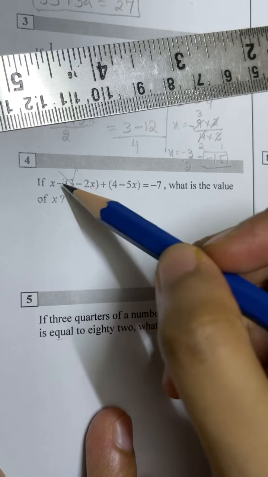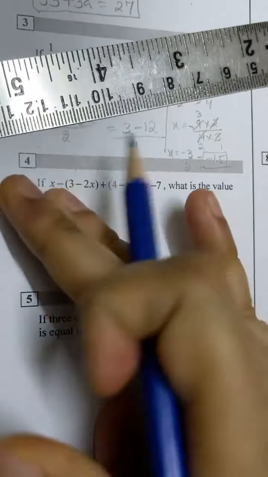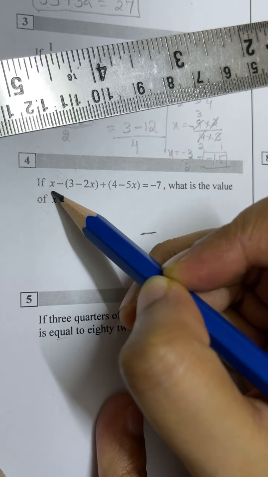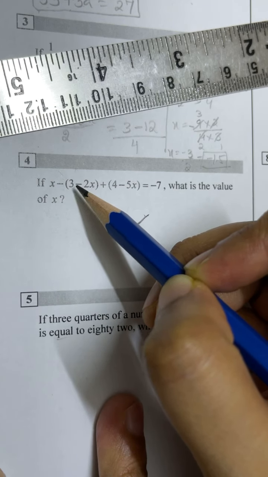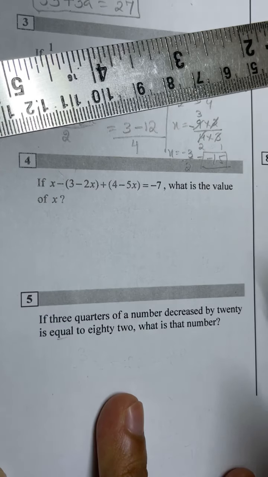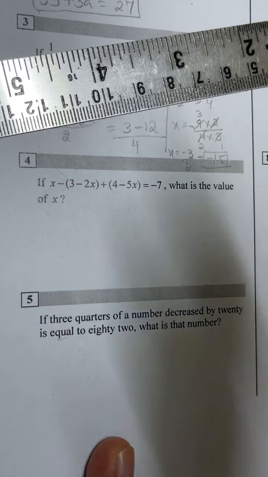There's a negative sign. You have to check whenever it's added or subtracted, this term is subtracted from x. That means it is not getting multiplied with the term. This term is getting subtracted from x.